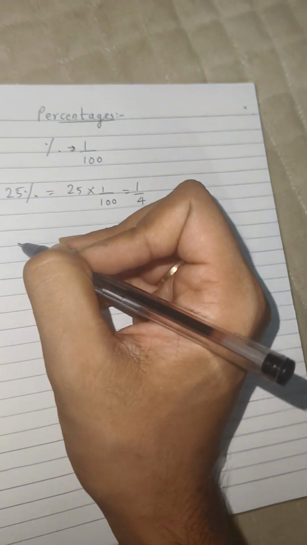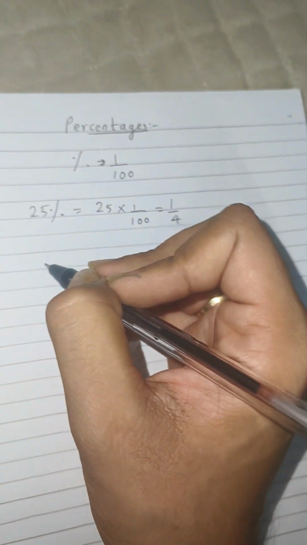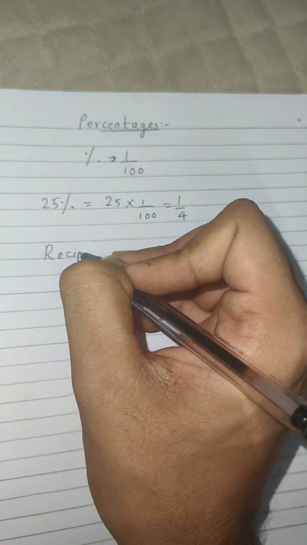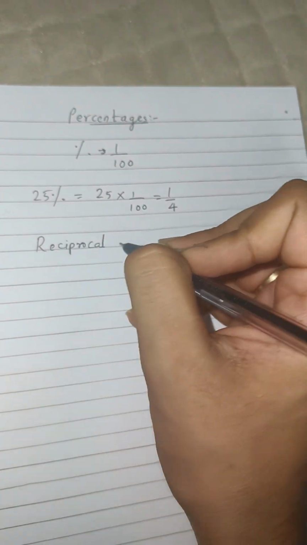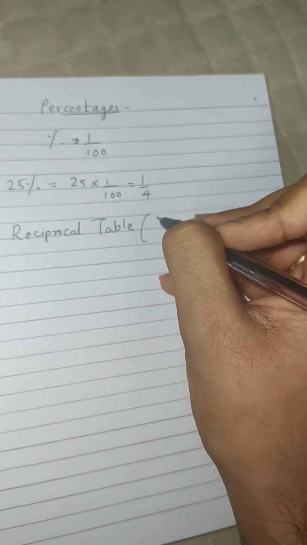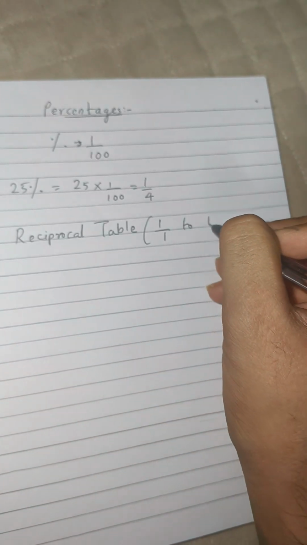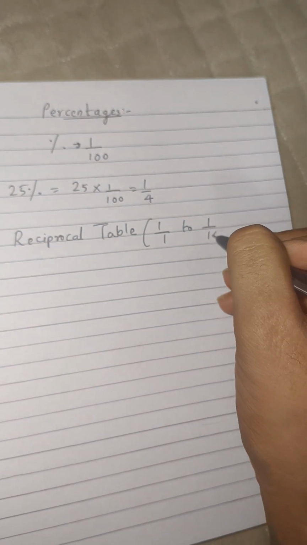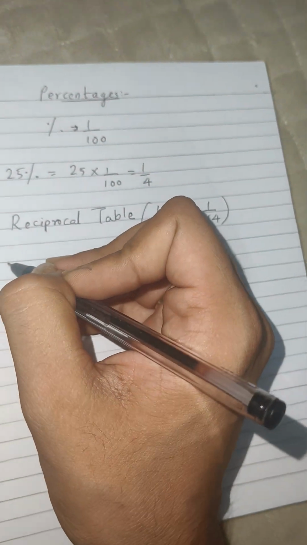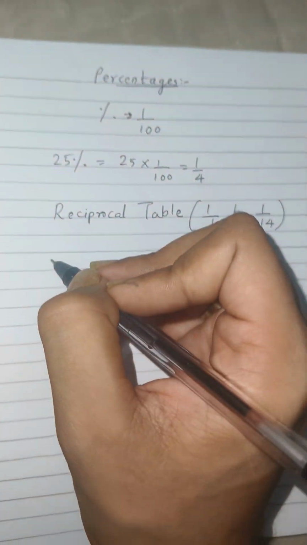So one thing which we will study in this chapter, and the basics which we need to know, is the reciprocal table. So let us quickly understand what the reciprocal table is. This is simply the values of 1 by 1 up to preferably 1 by 14 which you need to know. So we will start with the basic equation which is 100 percentage.